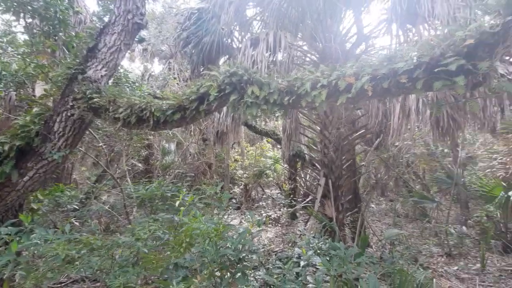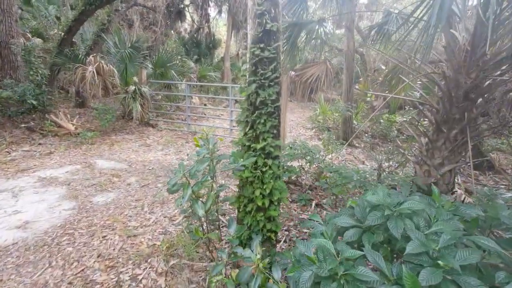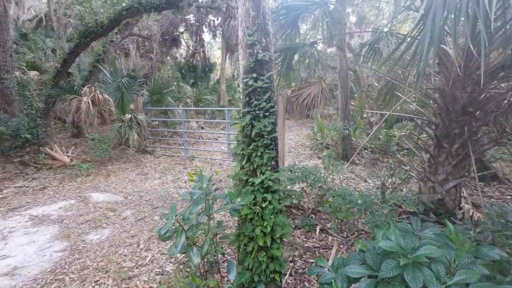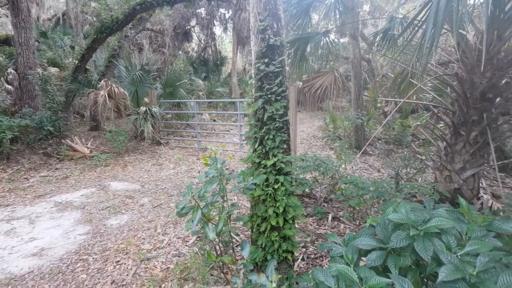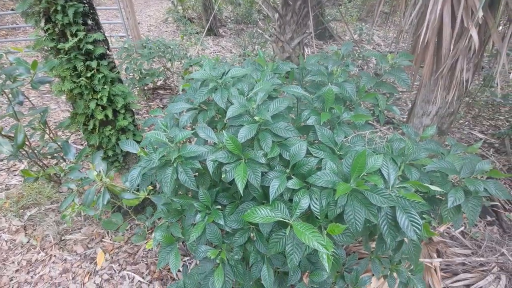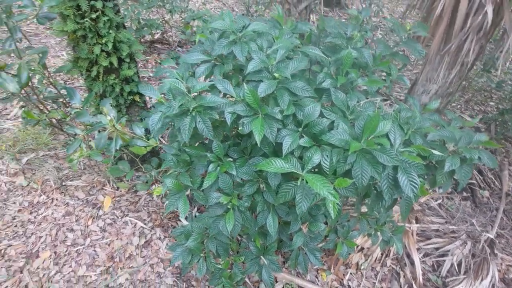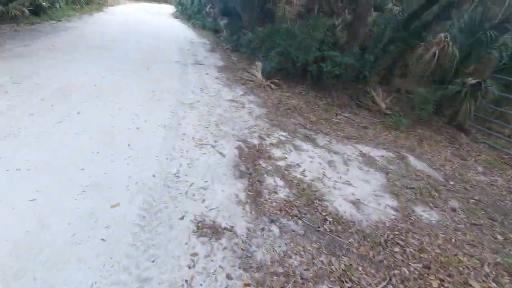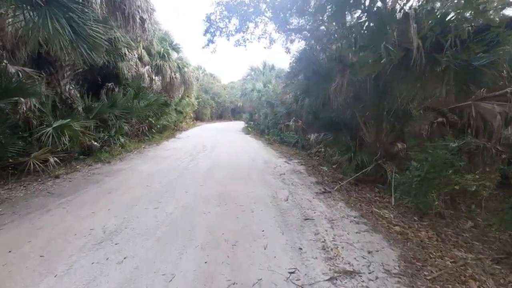But hold on a second, you guys. There we go. I just had to move out of the way. There was a small group of people. But yeah, you see more of that resurrection fern. Here we've got some wild coffee, except it looks like the berries have already been consumed. So I really have no opportunity to point that out.